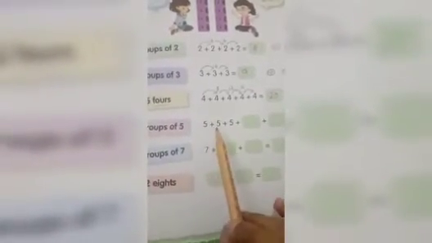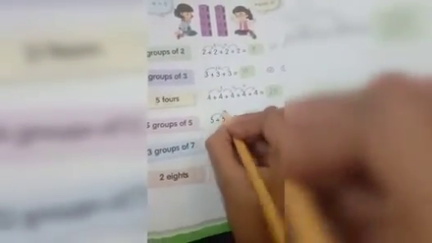Alright, level 1. Now we are going to add these objects, not groups, objects. So what we have to do, we have to write 5 five times. Here the 5 is written only 3 times, so we are going to write it 2 more times. Now we are going to add them, 5 and 5. When we add 5 and 5, it makes 10.